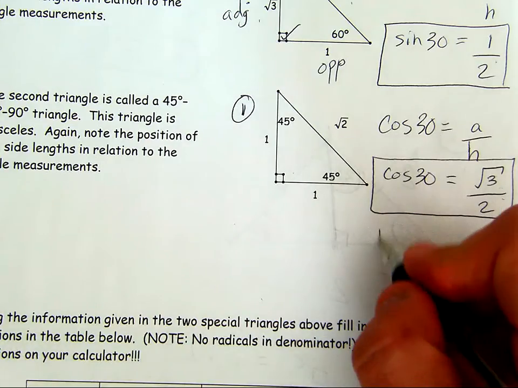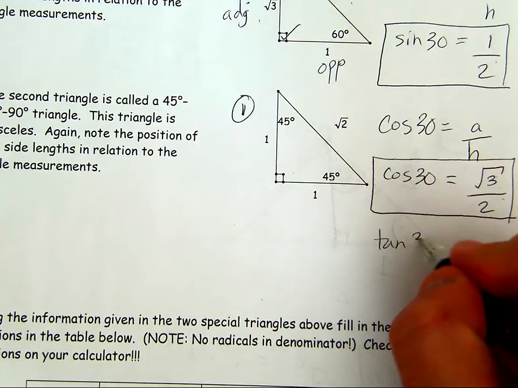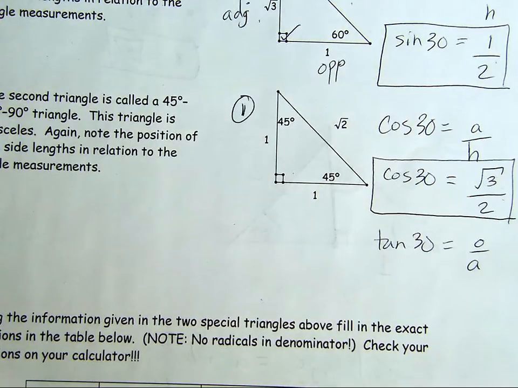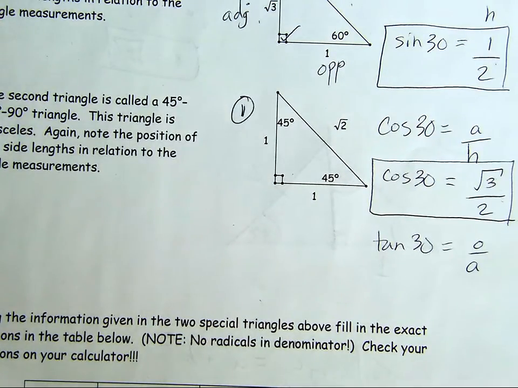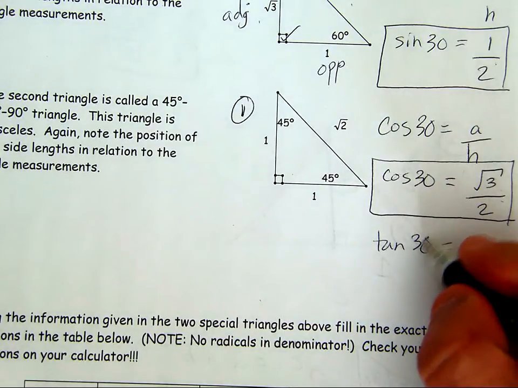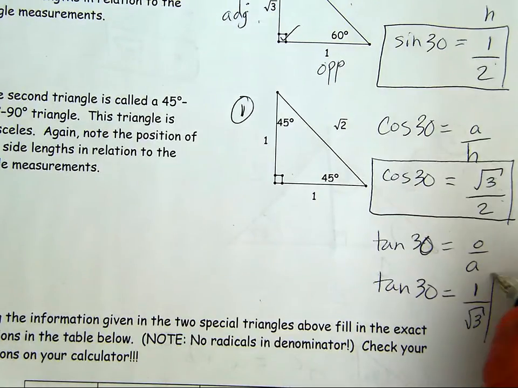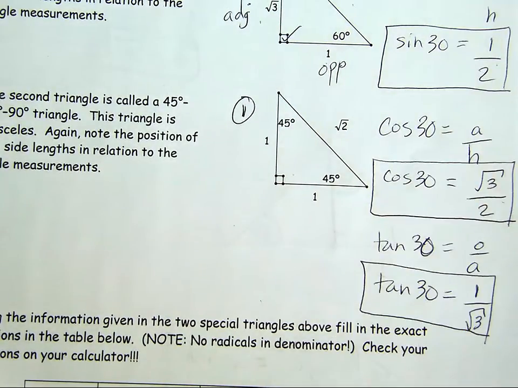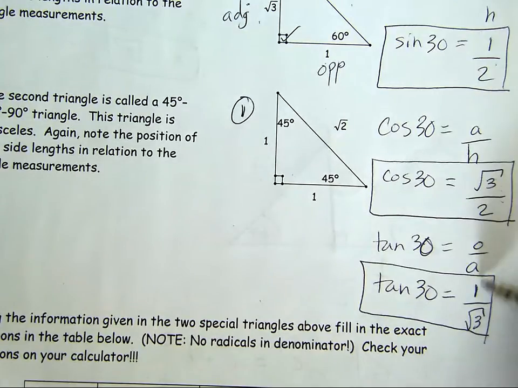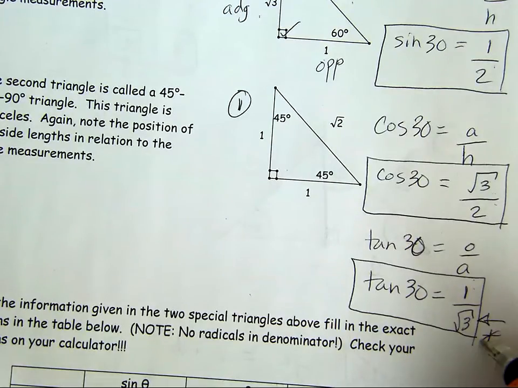Let's continue on. Tan of 30. I know that tan is opposite over adjacent. So if I go to find tan of 30, I get tan of 30 is equal to opposite, which is 1, all over adjacent, which is root 3. So this is tan of 30. And if I did tan of 30 on a calculator, it would be the exact same as 1 divided by root 3.